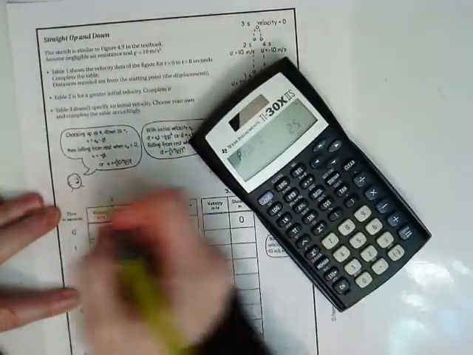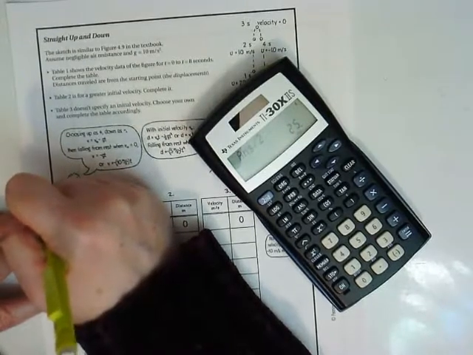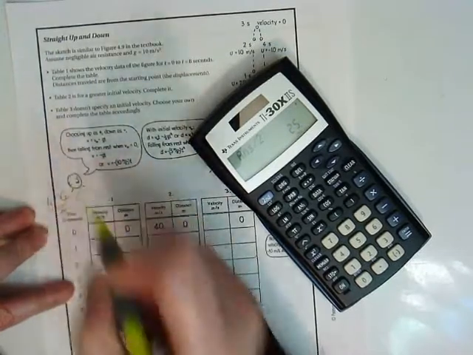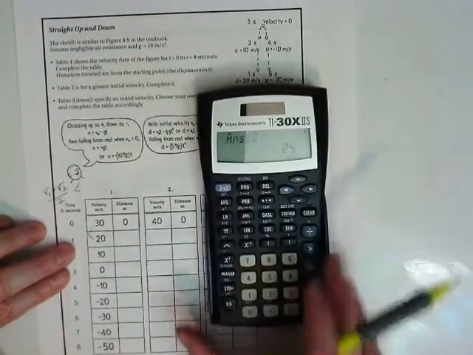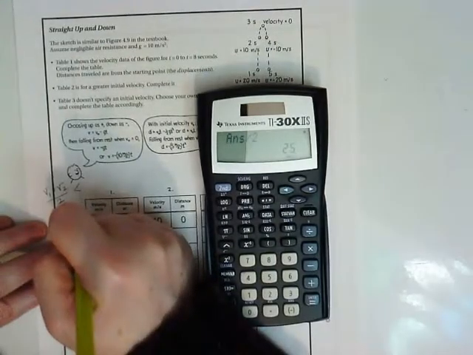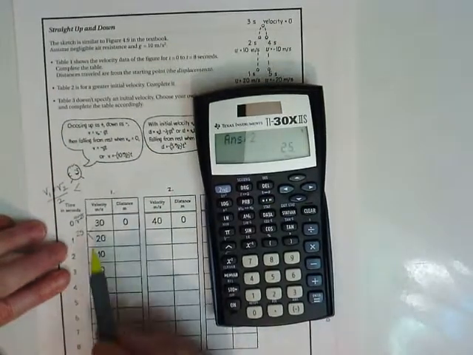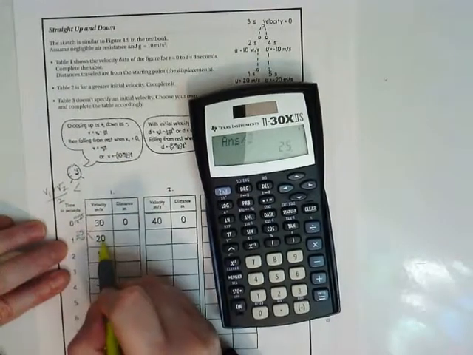This means we're taking our velocity 1 plus our velocity 2 and dividing it by 2 each time. So 30 plus 20 is 50, divided by 2 is 25. So this is our average velocity over here. On average, it falls 25 meters per second, and it falls for 1 second.